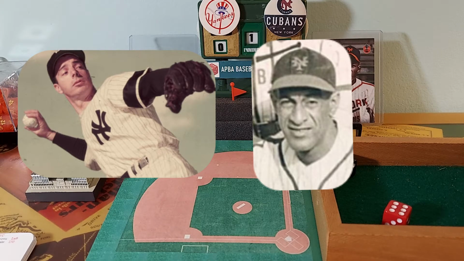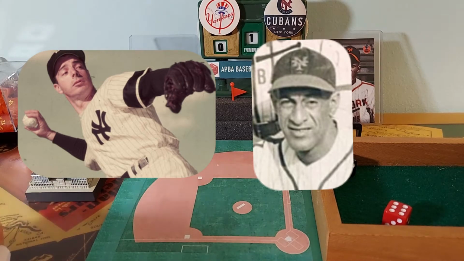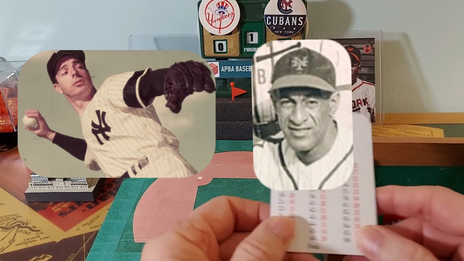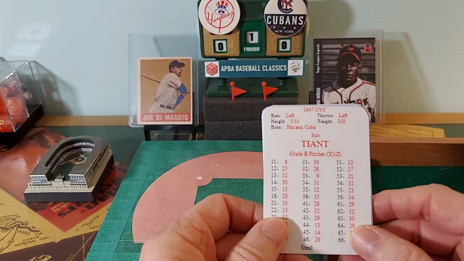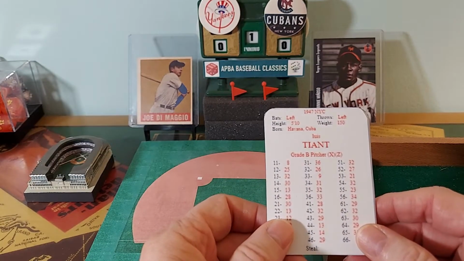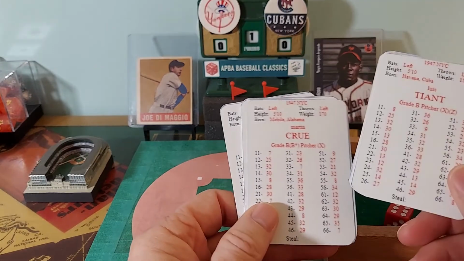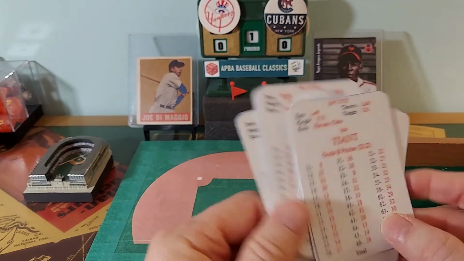There's two ways to play. There is no published company card sets on the New York Cubans. I could make my own Apba cards on the New York Cubans, which I did. This is made on stevescompudeck.com, and you enter in the statistics and it'll spit out what their Apba cards would look like.